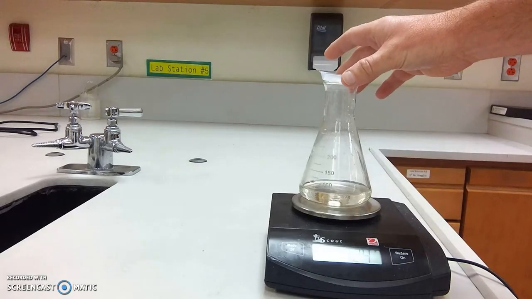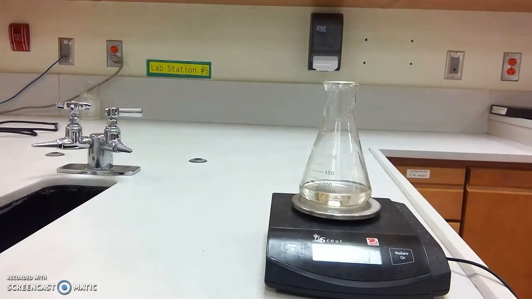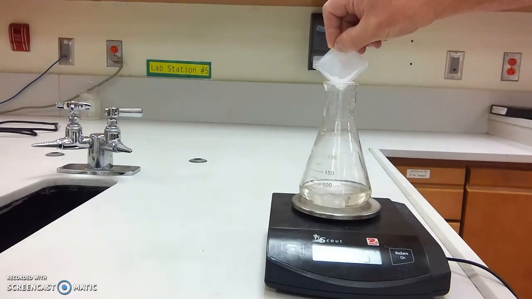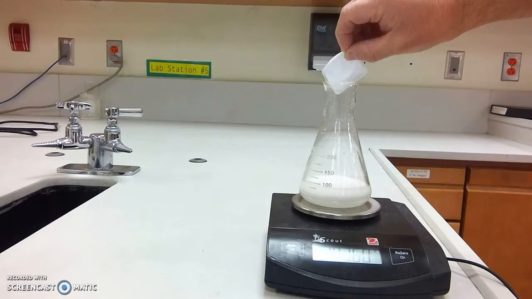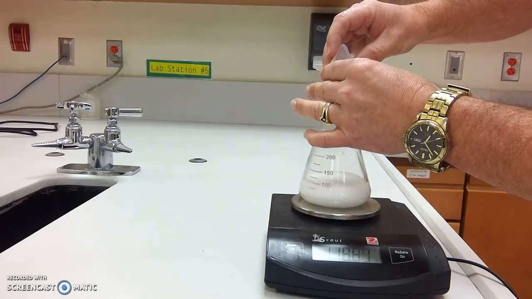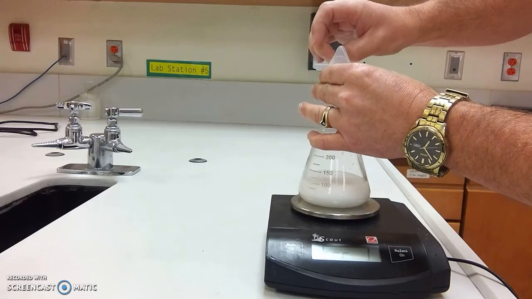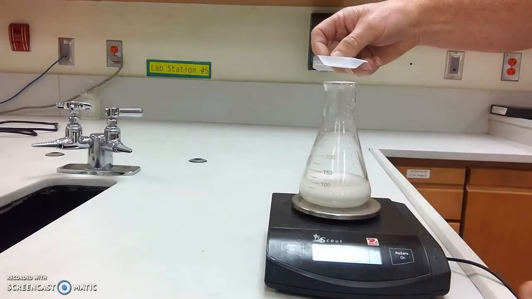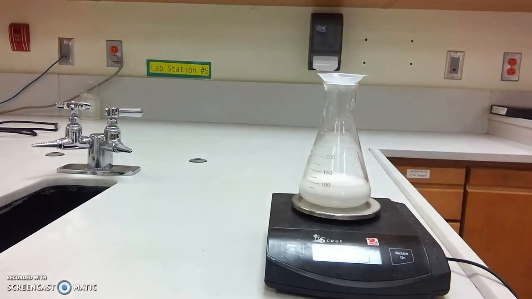Now I'm going to go ahead and initiate the reaction, and all I have to do is mix these two components together. So I'm going to add the sodium bicarbonate into the acetic acid, and I want to do everything I can to get all of the sodium bicarbonate in there. At the same time, I want to make sure that I don't spill any. So we want all of that sodium bicarbonate to go through the reaction.